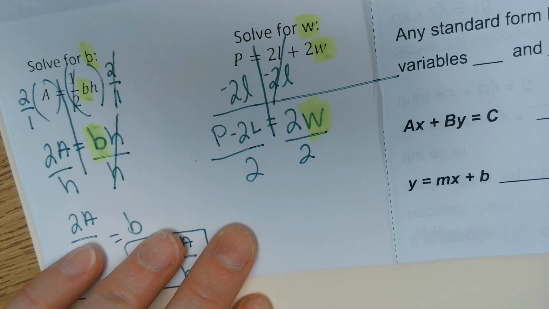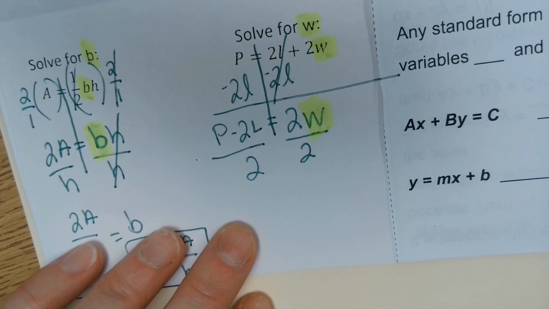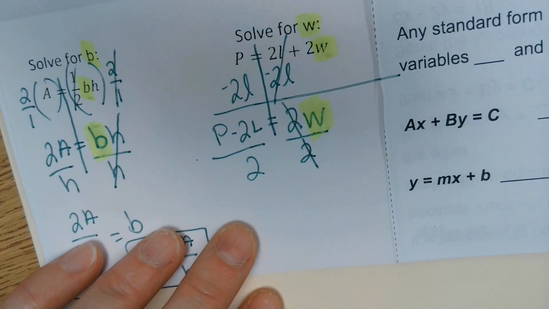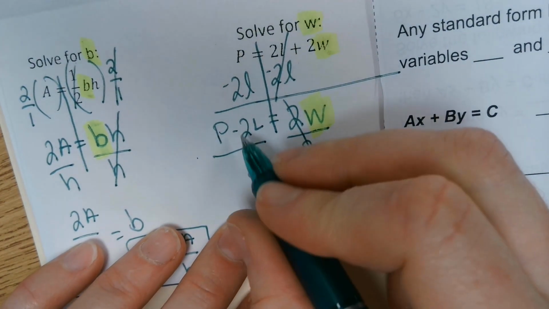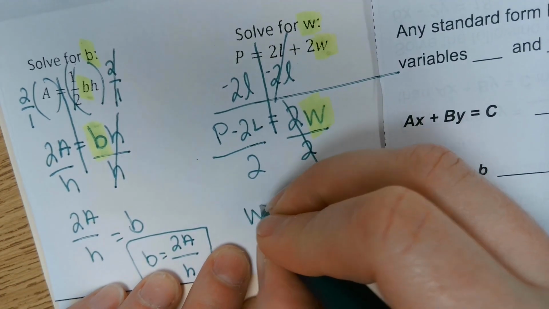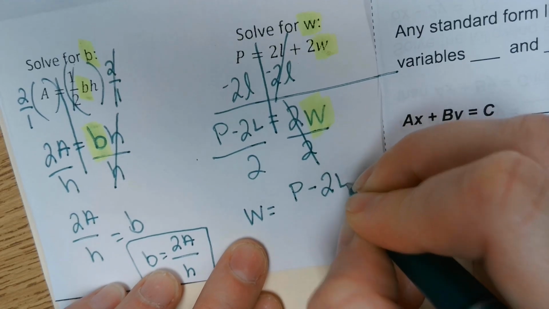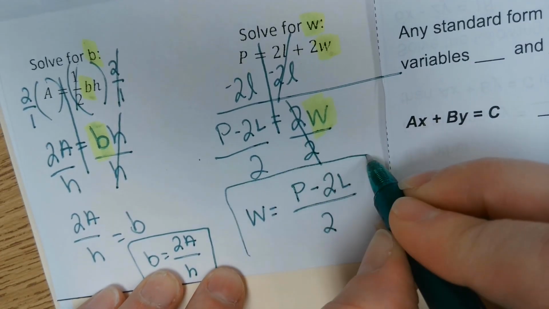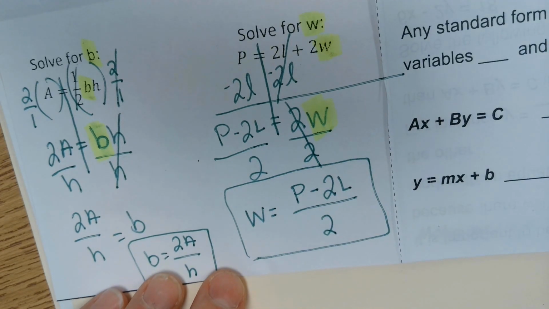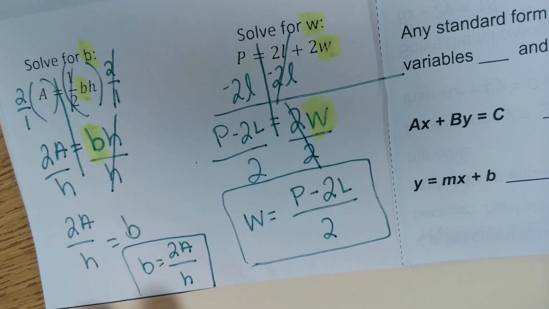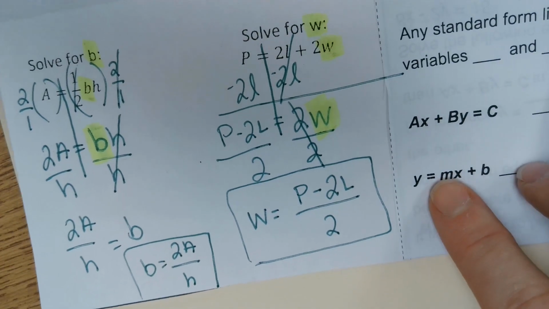I know this kind of doesn't make sense because you're like, we just have letters. It's confusing. I understand that. Just stay with me the best you can. Now I'm going to rewrite with W out front. I'm just rewriting it now and putting a box around my answer. Okay, so these are literal equations.